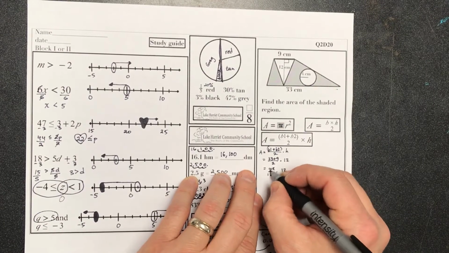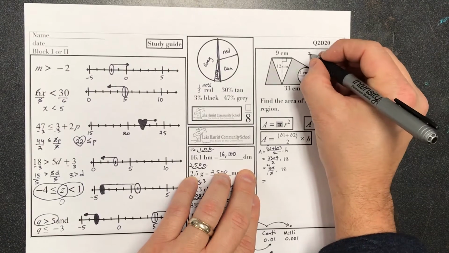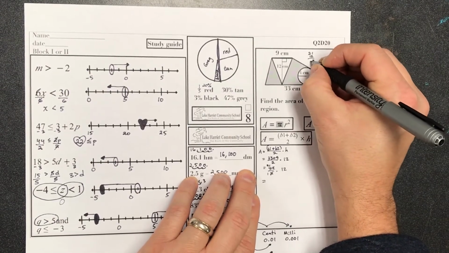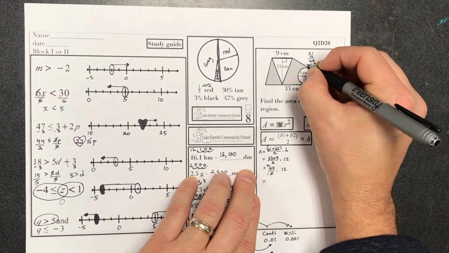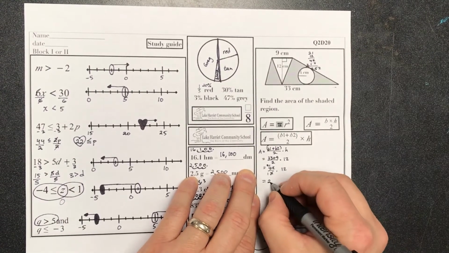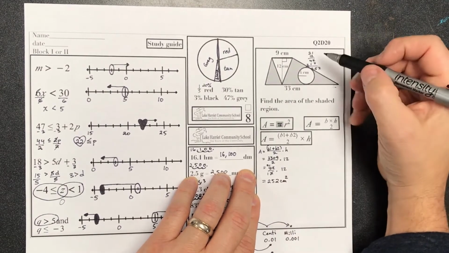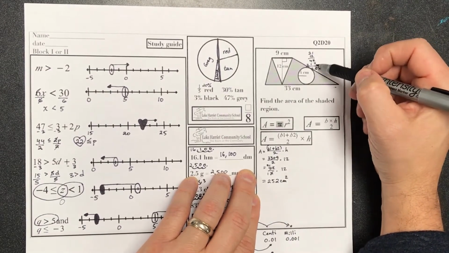2 goes into 2 once. 2 goes into 42 21 times. 21 times 12, I get 2, 4, nothing, 1, 2. I get 252 centimeters squared.